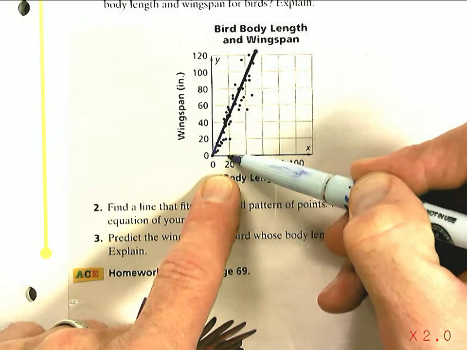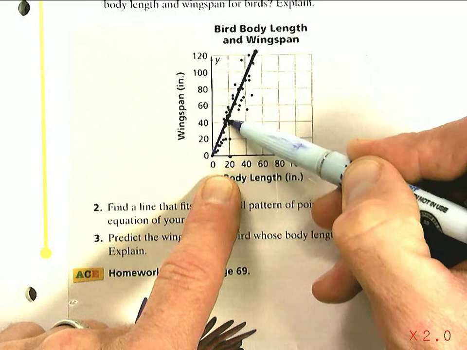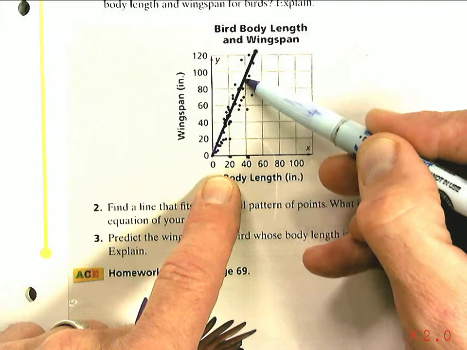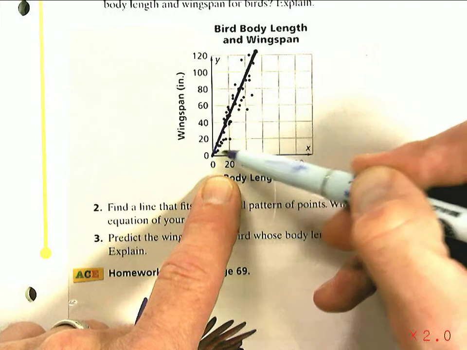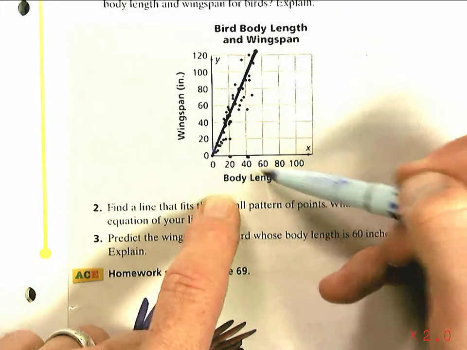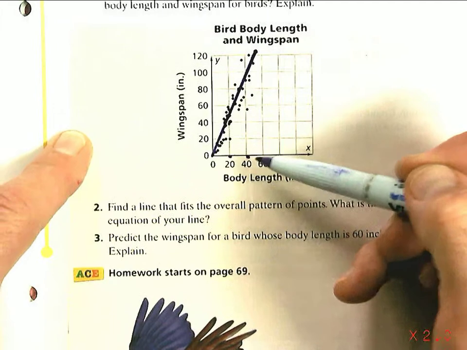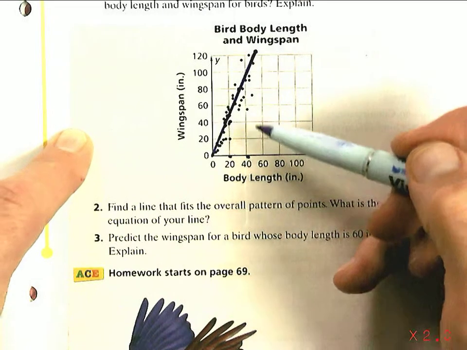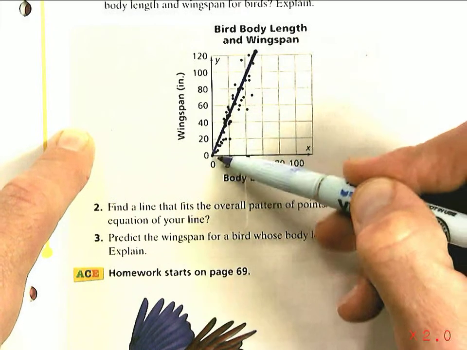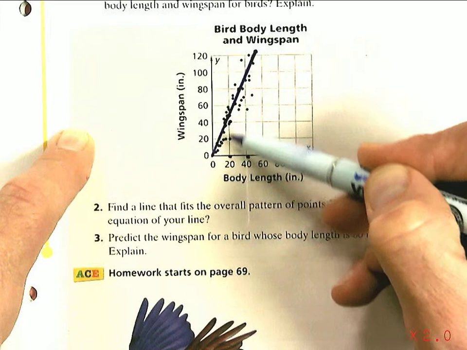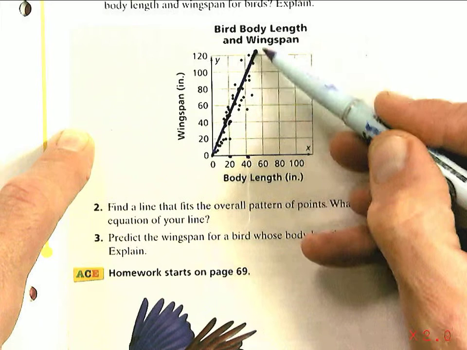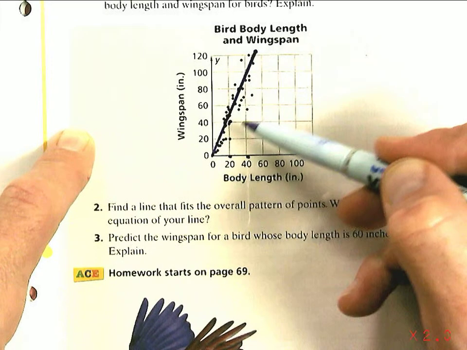If I look at 20 here, a body length of 20, it looks like the wingspan is 40. If I look at a body length of 40, the wingspan is 80, 85, 90. So the wingspan for birds is about twice as much, or a little over 2 times their body length. And that I'm sure has something to do with the necessity for flying and wings and the muscles it takes to do that for birds, that they need to have longer wingspan than body length to make them able to fly. So that's my best fit line through that data.